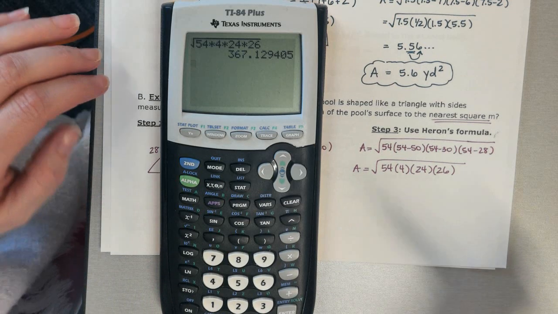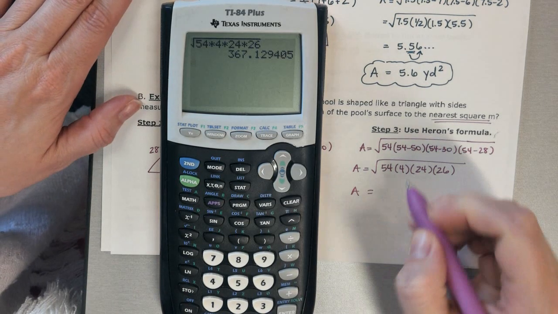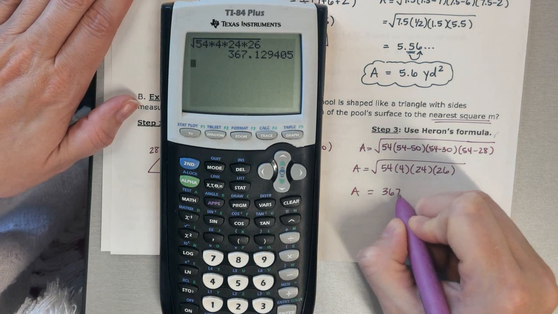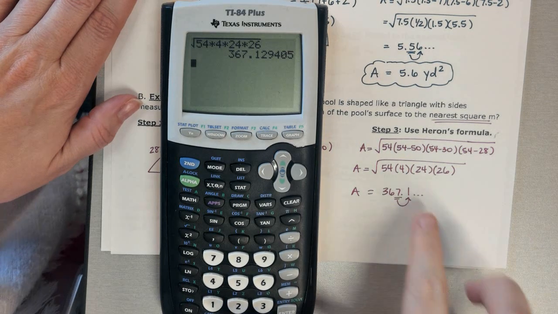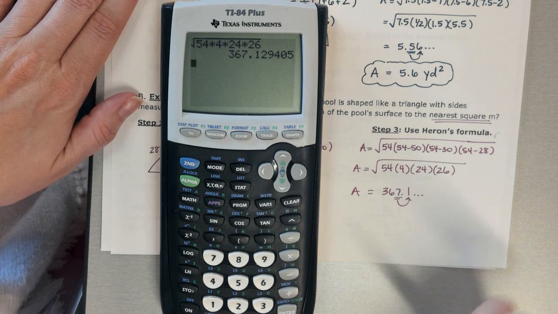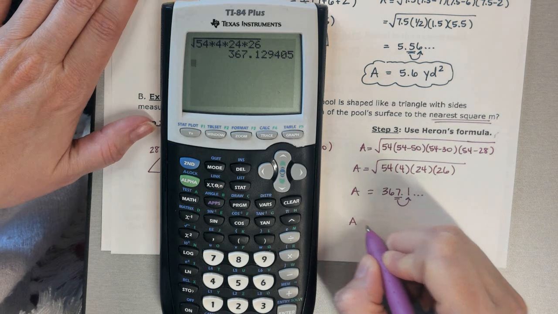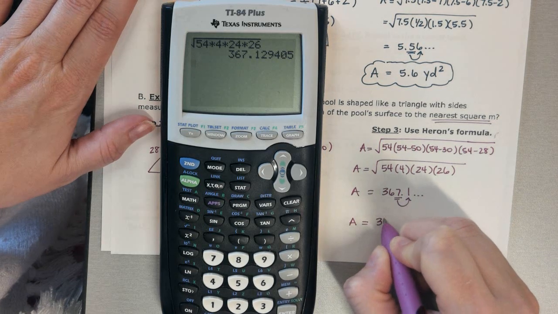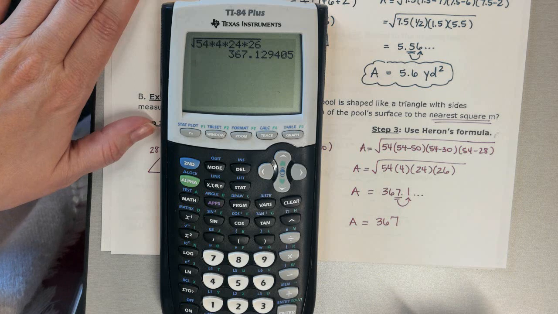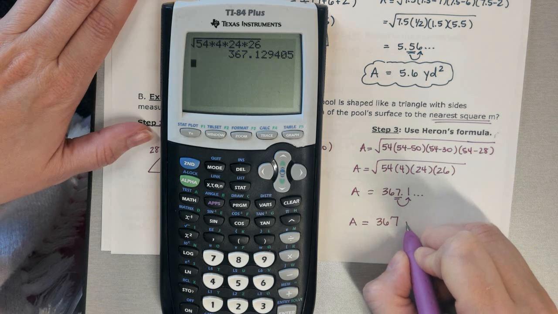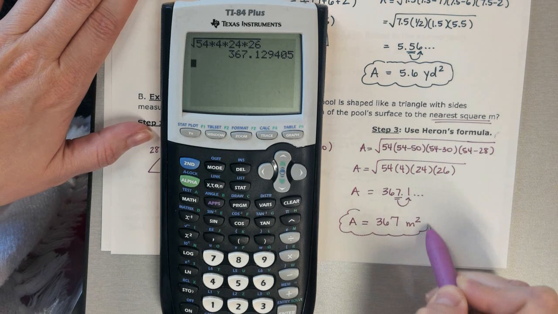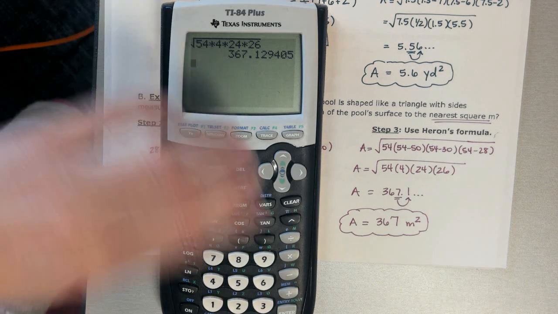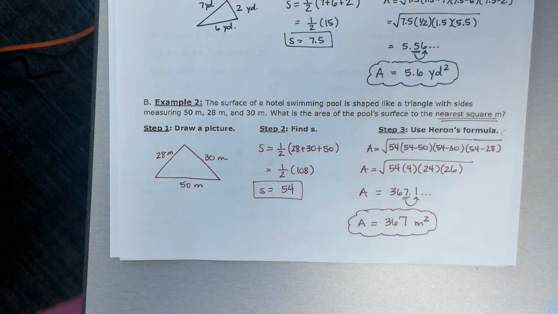And then this one is to the nearest whole number. So if we have 367.1, we always just look behind it. I usually put the dot to show that's not rounded. Okay, so this will be 367. What's the units? Meter squared. Okay, so anytime you're finding the area, you're going to do the meter squared.